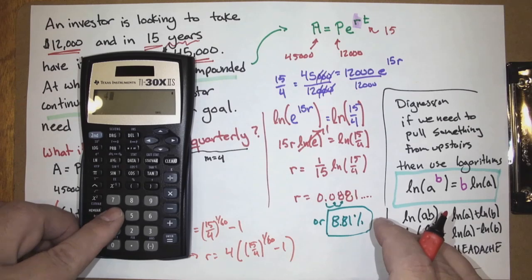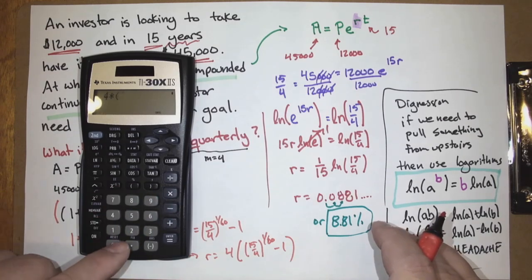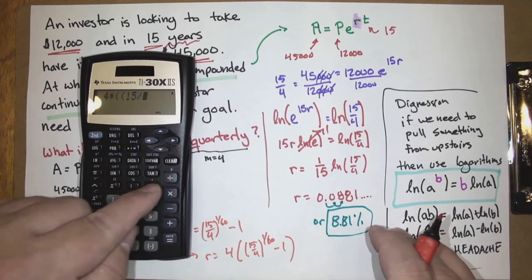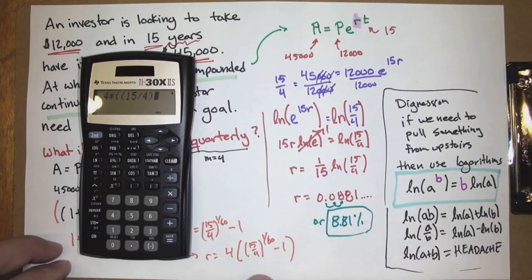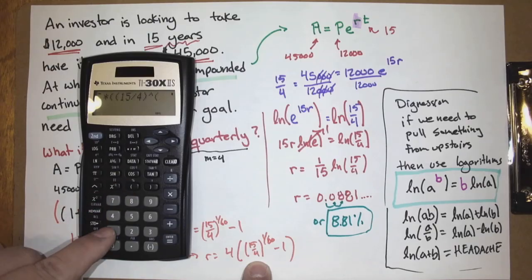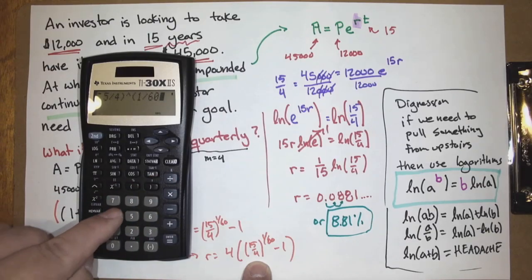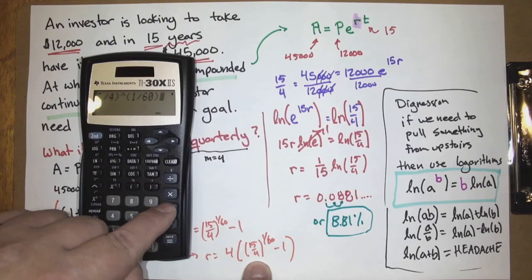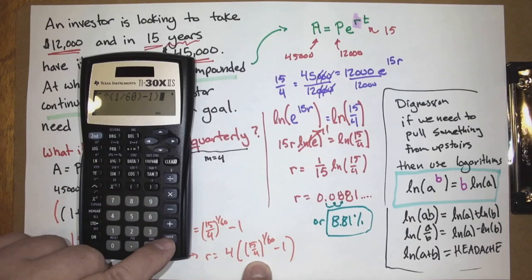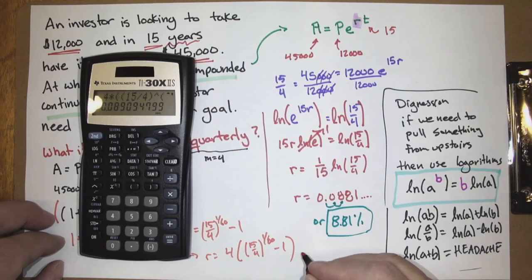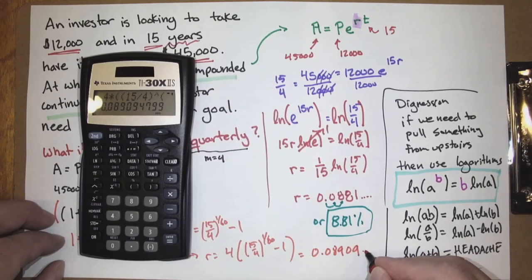Well, if you have a calculator like this, 4 times, I'll throw in parentheses to make sure you are capturing everything. That's why I'm very generous with parentheses. The caret means the exponent. 1 divided by 60. Then I subtract 1. I need one more parenthesis. And I get 0.08909. Or, move the decimal place over, 8.91% if you round.